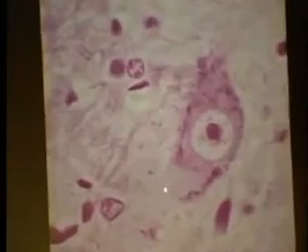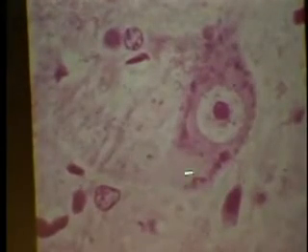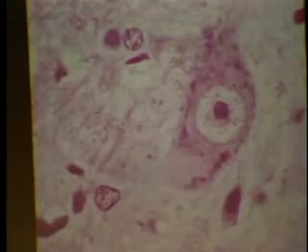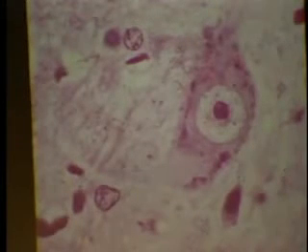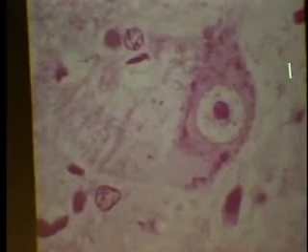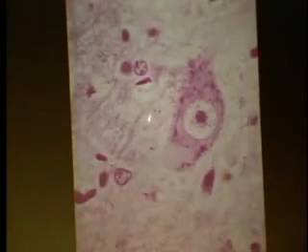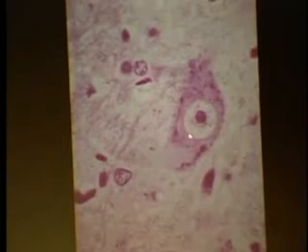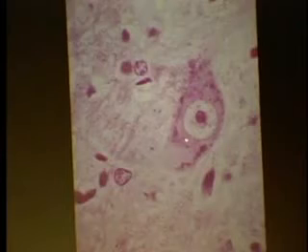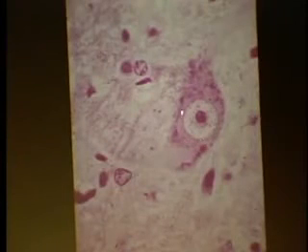New slide. What is this? Well, let's back up. What is this? A neuron? And you see its huge nucleolus, its huge nucleus. And what are these?